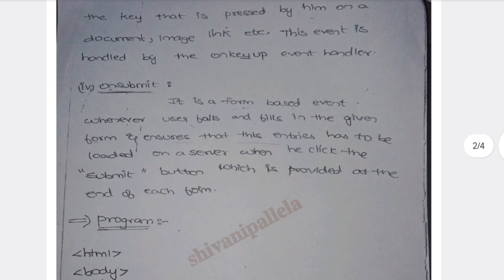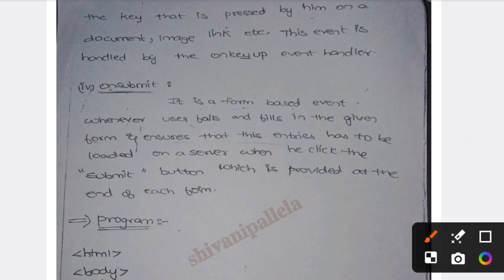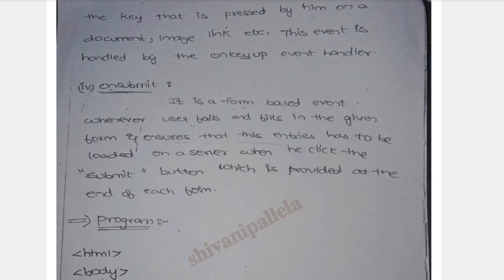Next you have on submit. This is a form-based event where the user fills in the given form and ensures that entries are loaded. When a submit button is provided at the end of the form, that is called on submit. So these 4 types only you will have in keyboard events.